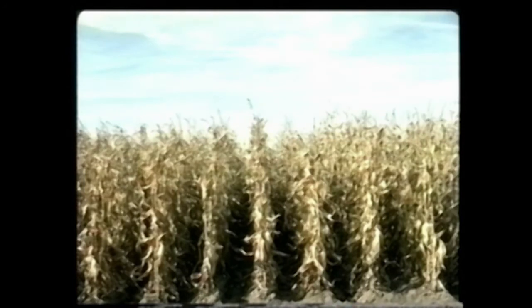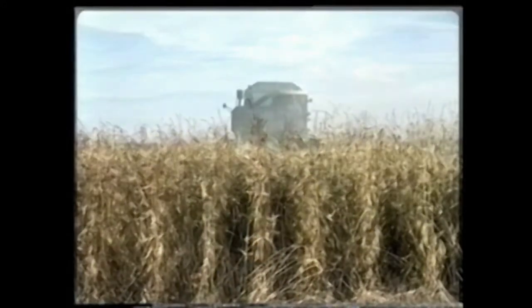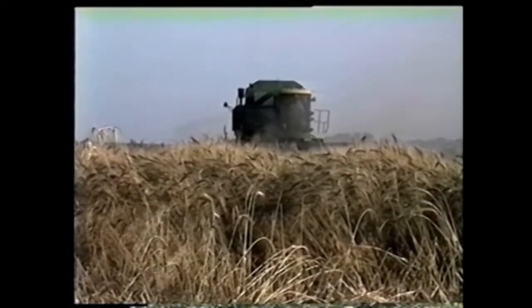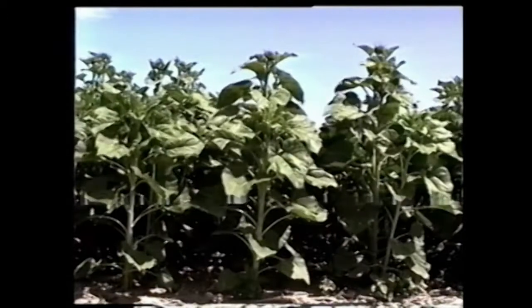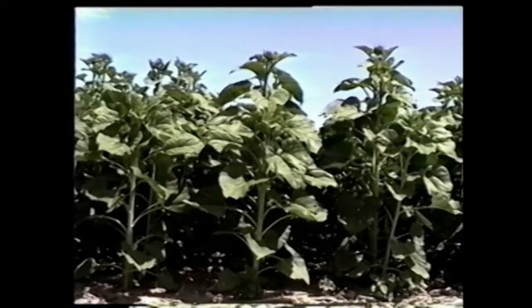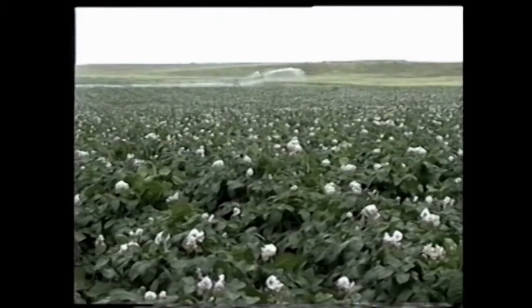Rotate with crops such as corn, small grains such as wheat, sunflowers, and vegetable crops.